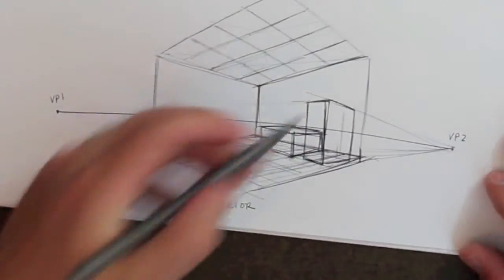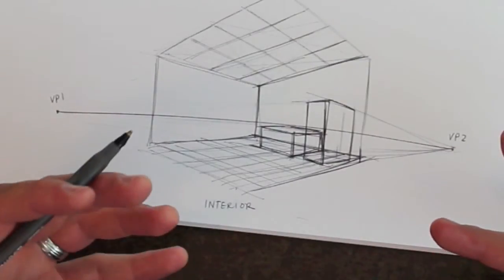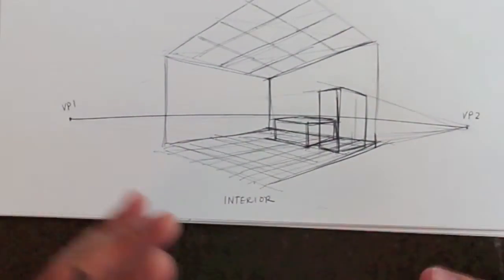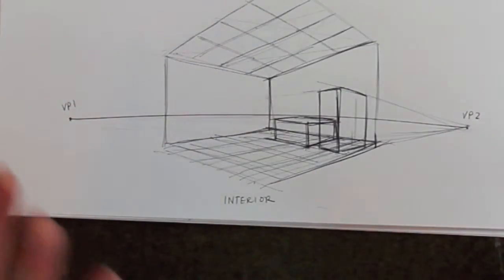But the big point about this is how interior and exterior is kind of a weird way of saying you're flipping your perspective from being inside of an object or inside of a box to being outside of that box.